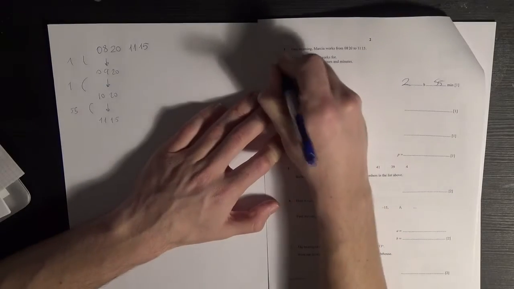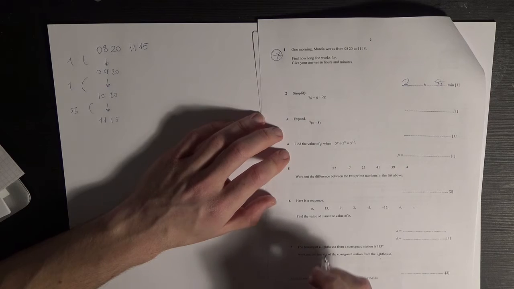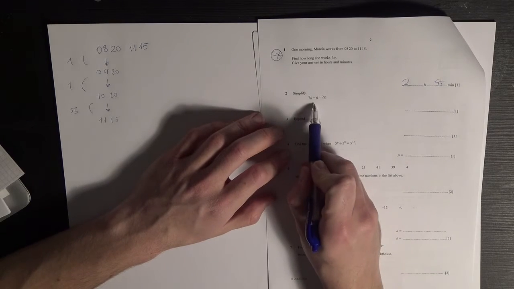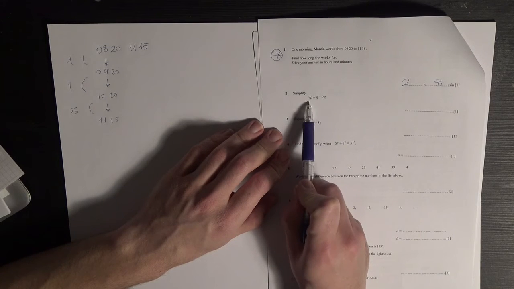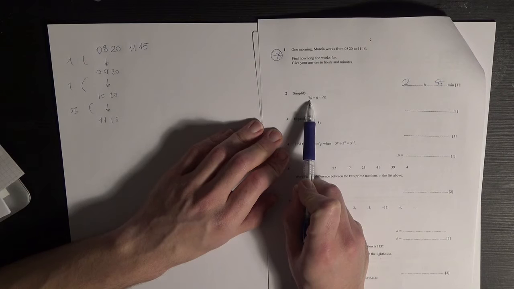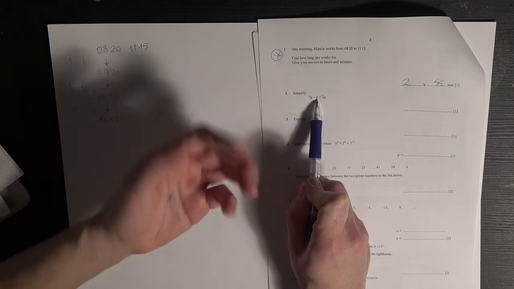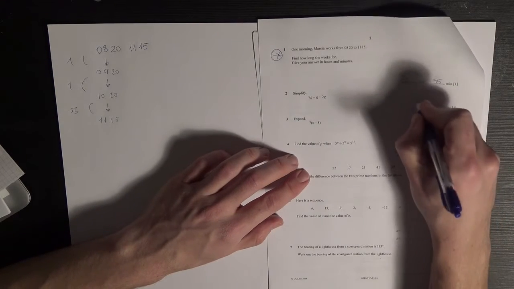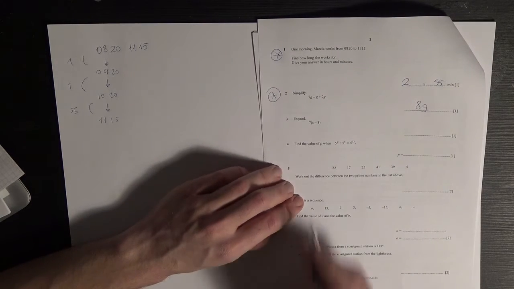Of course, I also marked the questions that you should have done in theory. This is the basic algebra. I just need to add like terms, which have, say, g's. So I have 7g minus g plus 2g. So 7 minus 1 is 6, plus 2 is 8g. You should also have done this.